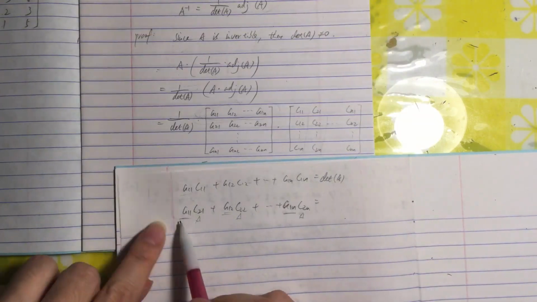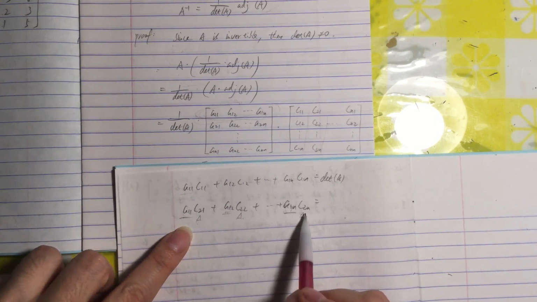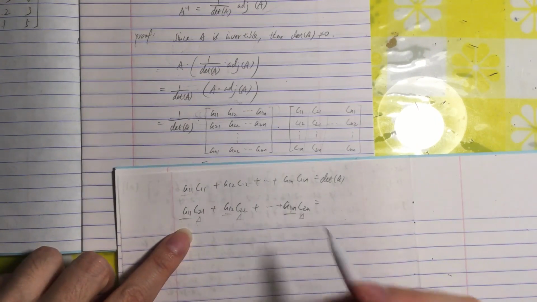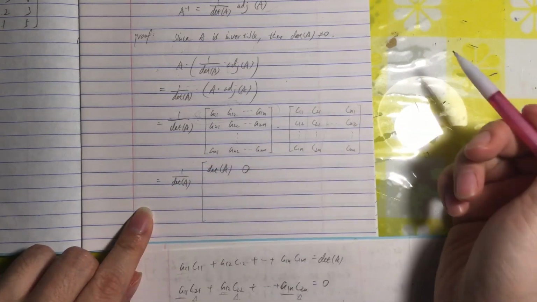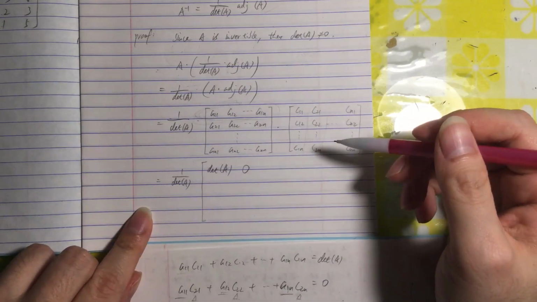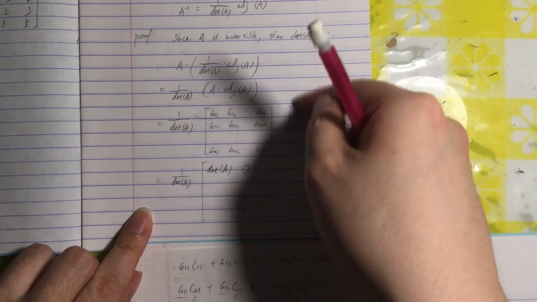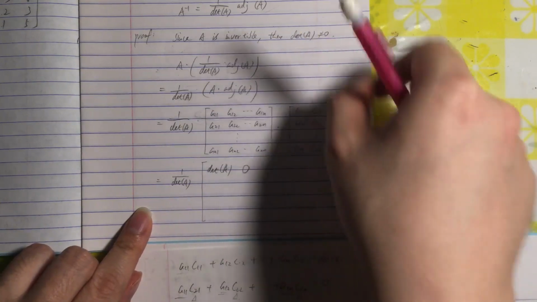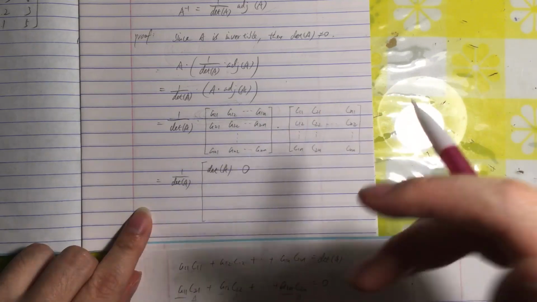Here we take the entries in the first row times the corresponding cofactor in the second row, then the sum of their product must be 0. And next, if I take entries in the first row times the corresponding cofactors in the third row, I must get 0. This is a transpose of the cofactor matrix. So the third column represents cofactor in the third row.